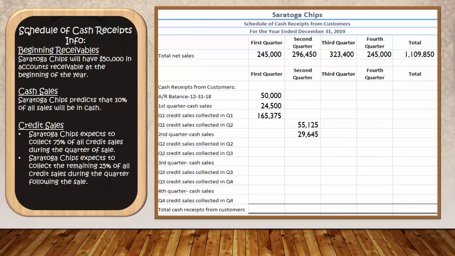For our credit sales, we need to figure out what the 75% of credit sales for the period is that we're going to collect during the quarter. And to do so, we take the total net sales, $296,450. We subtract out the portion that we already collected in cash, which is $29,645, and we multiply that difference by that 75%.